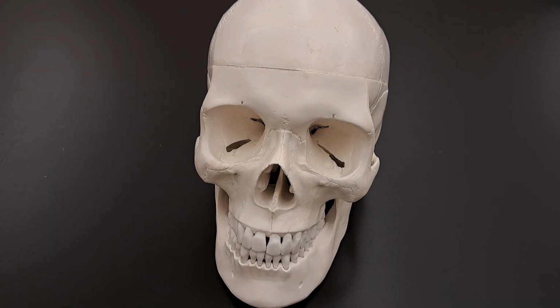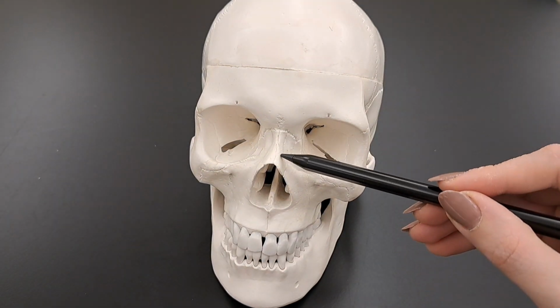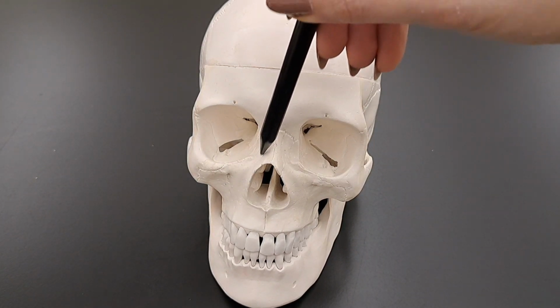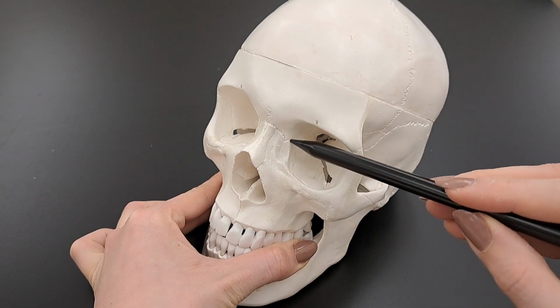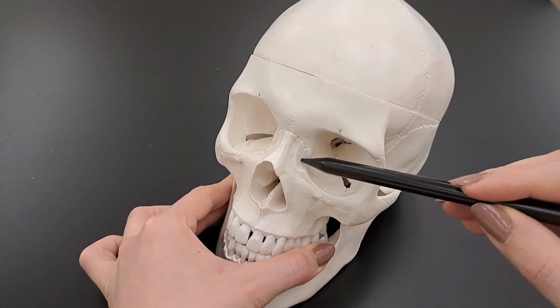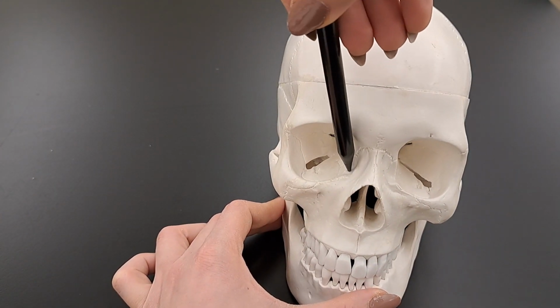Moving to the 14 facial bones, first we have 2 nasal bones. So this is the first one right here, and this is the second one. We have 2 lacrimal bones. This right here is the lacrimal bone. This is the lacrimal fossa. On the other side, we have another lacrimal bone. This is the lacrimal fossa.